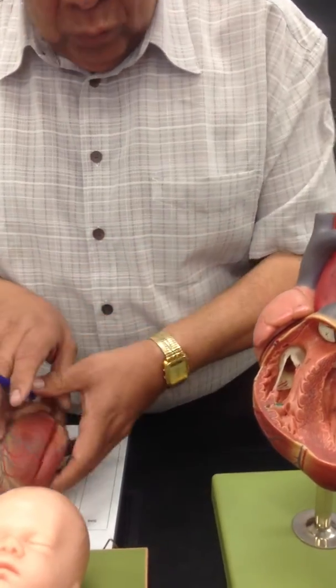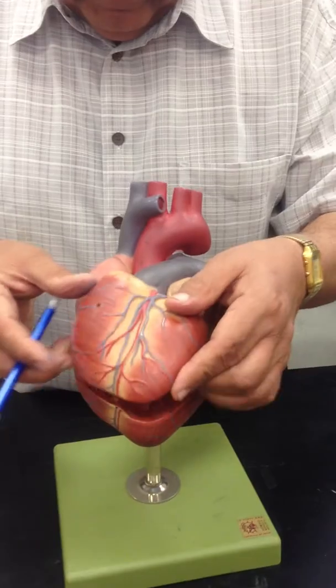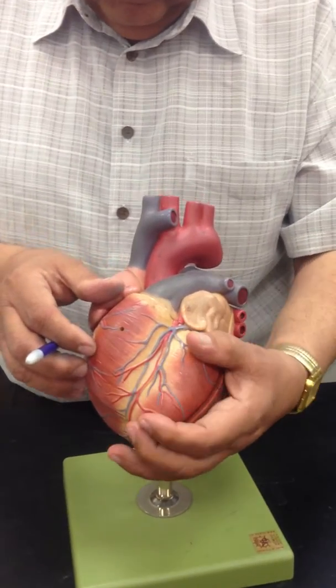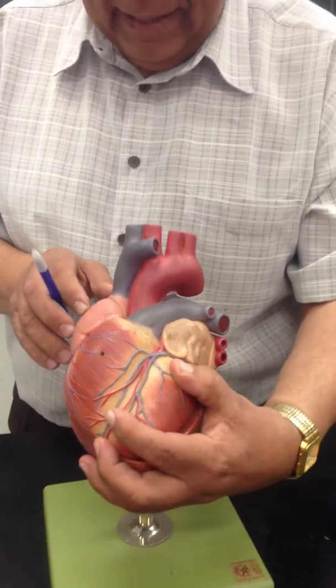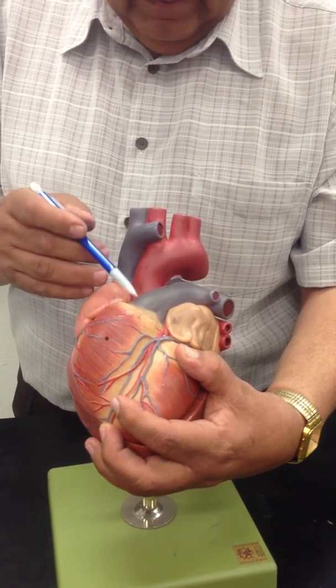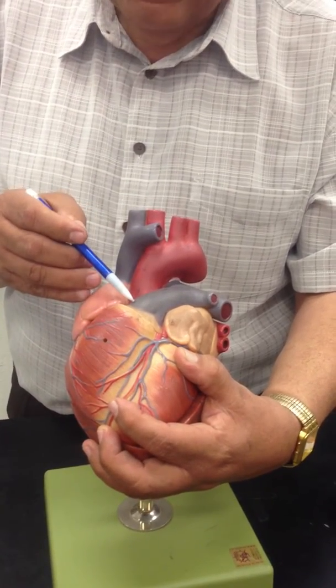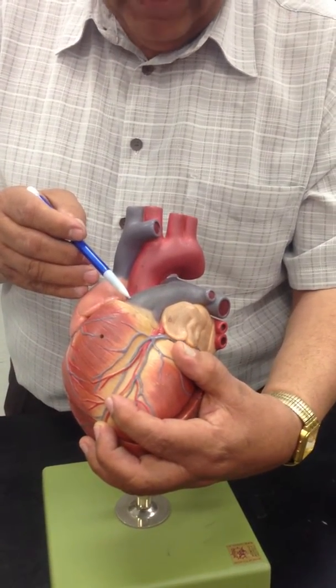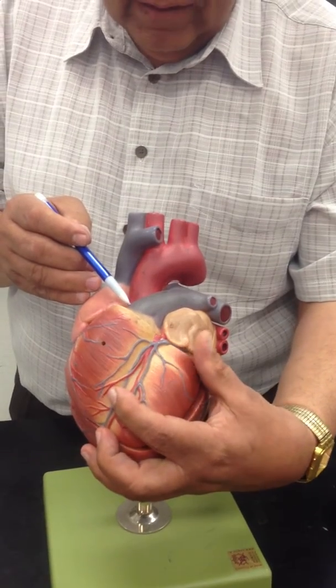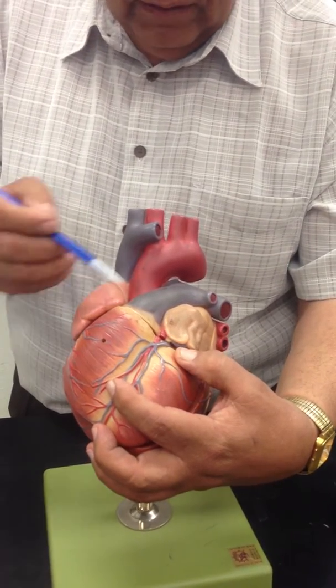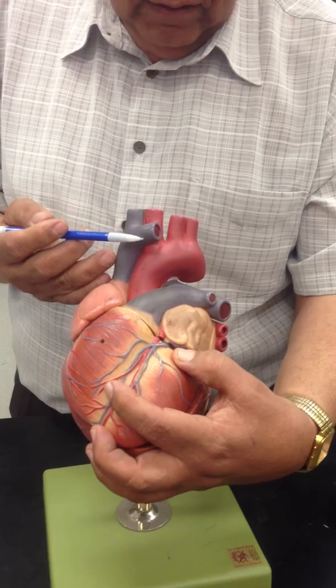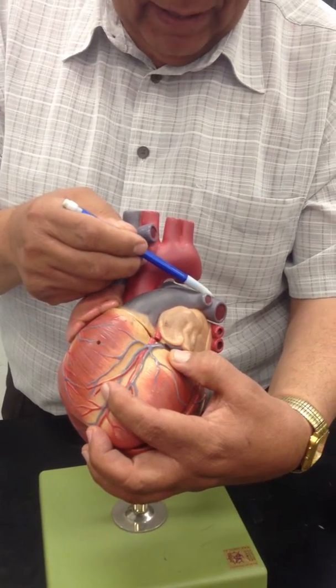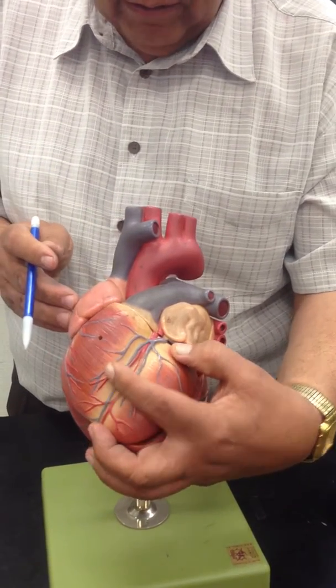Okay, to start with the parts of the heart that can be shown in this mannequin. This is the pulmonary trunk. The pulmonary trunk is the one that is going to carry blood from the right ventricle to the 2 lungs, so it will divide into the right pulmonary artery and the left pulmonary artery.